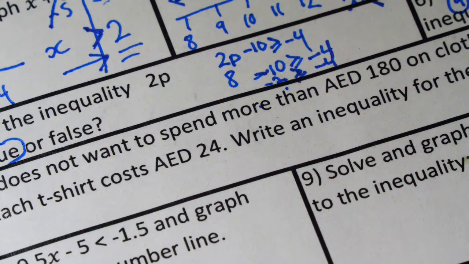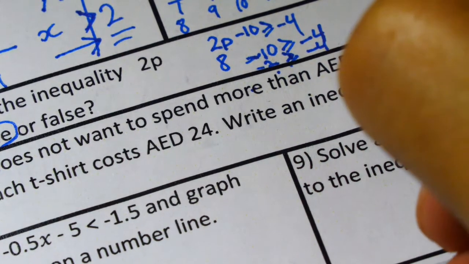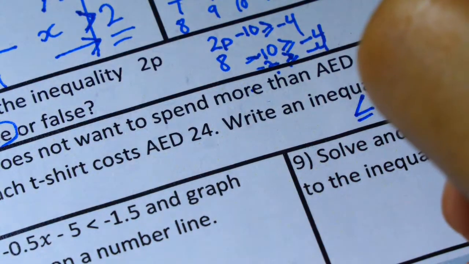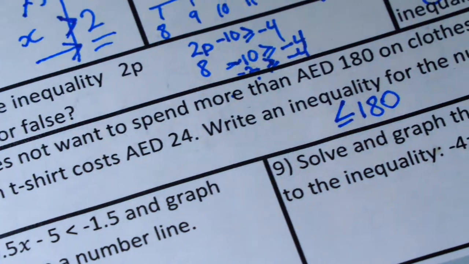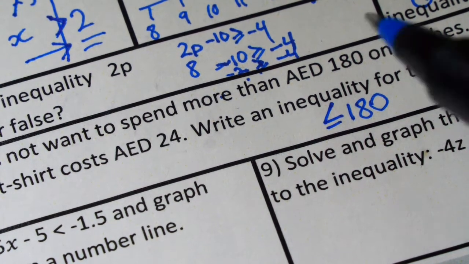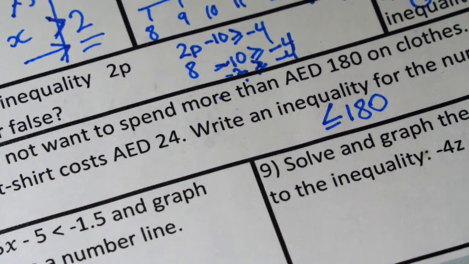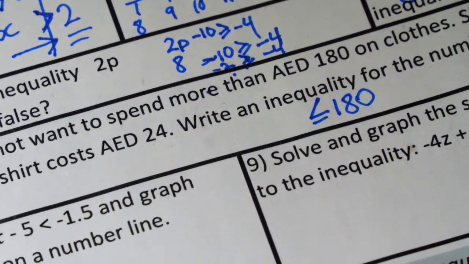So that means she can spend less than or equal to 180. Because if she spends 179, it's still okay. It's not more than 180. If she spends 180, it's still okay because it's not more than 180. So we have to put the less than or equal sign. Less than or equal to 180.